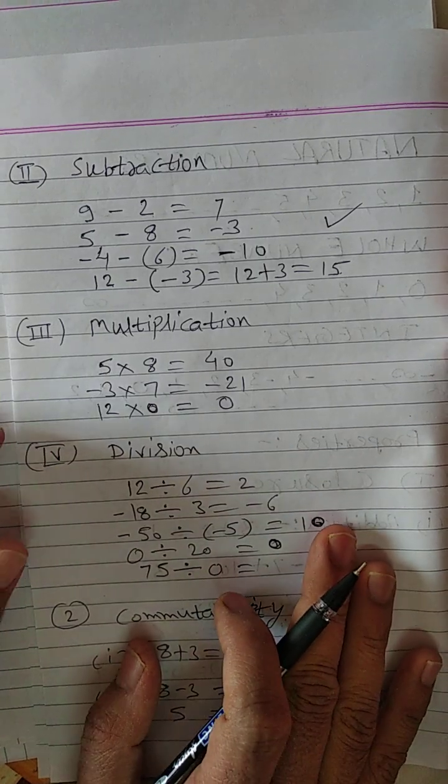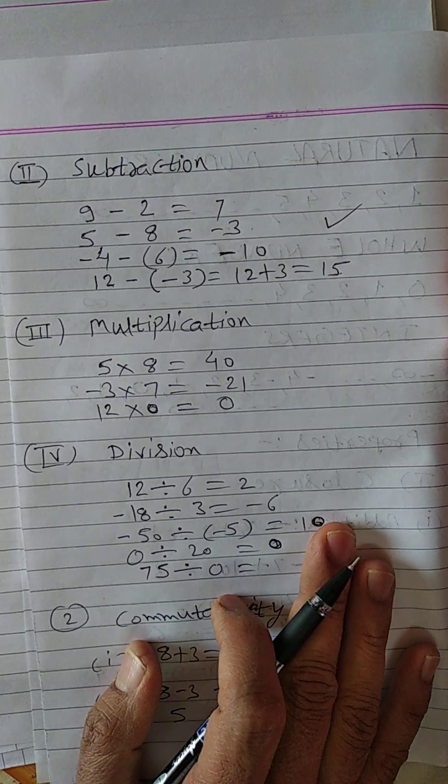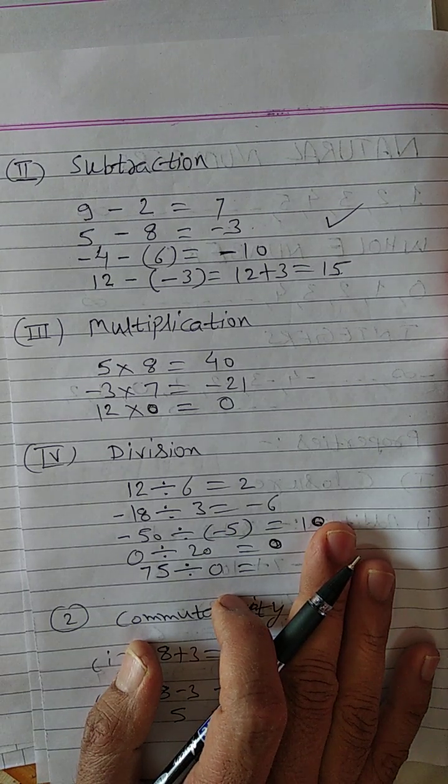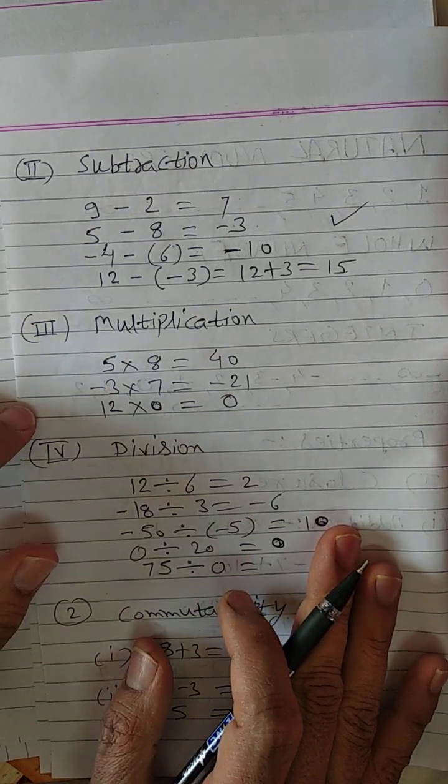If in each case the answer is an integer, you will say yes, it is closed.